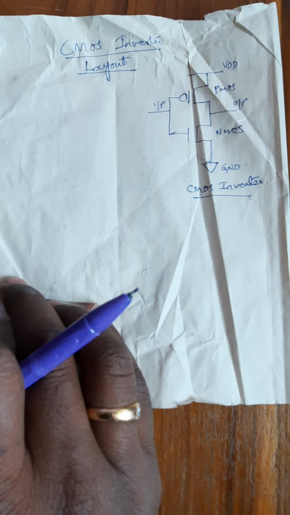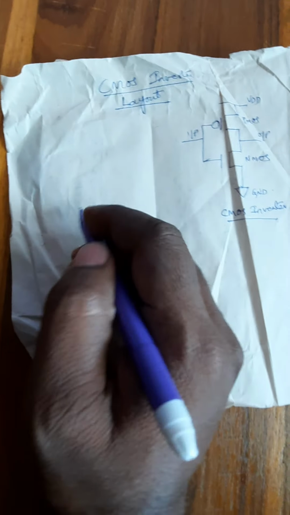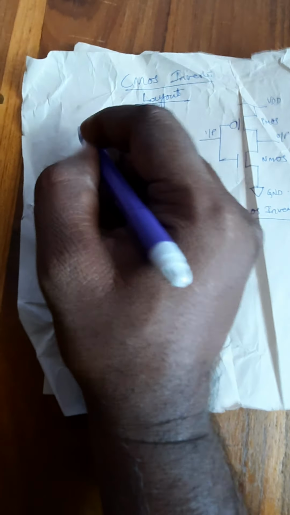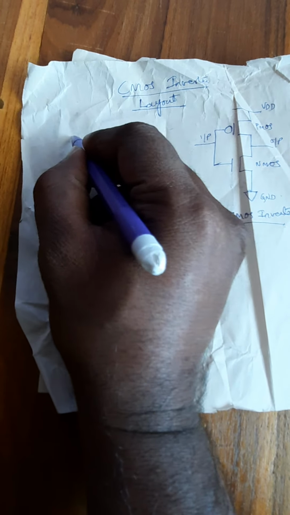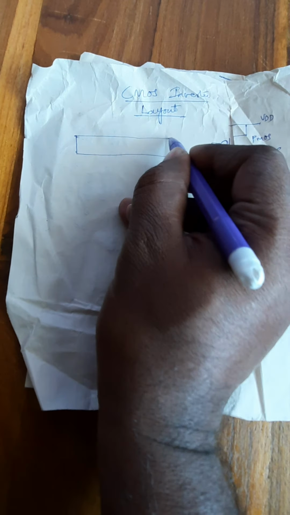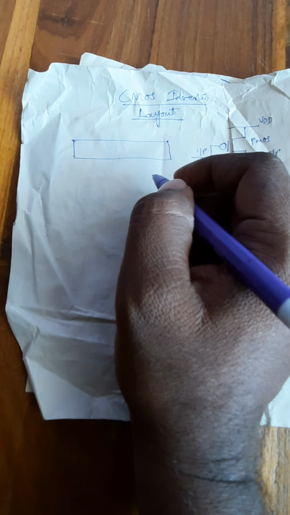So here, first, just looking at the CMOS inverter schematic, we are trying to draw the layout. First we should draw the P diffusion for designing the layout of the PMOS. The P diffusion will be like this. Try to draw the P diffusion. That is nothing else but a rectangular box which acts as a P diffusion.